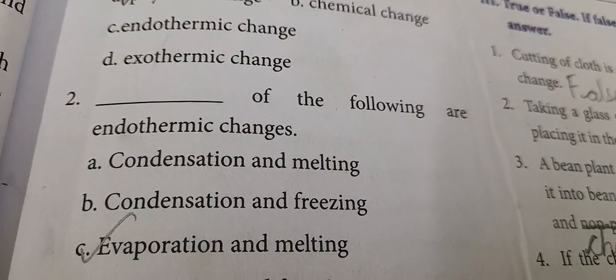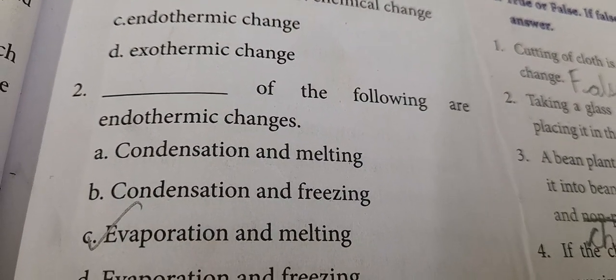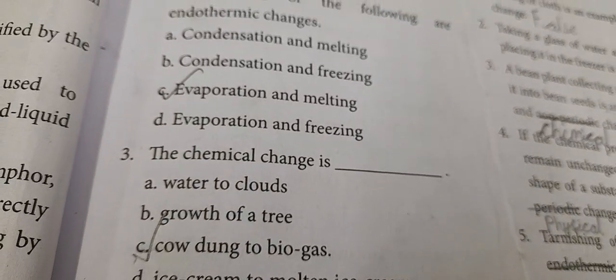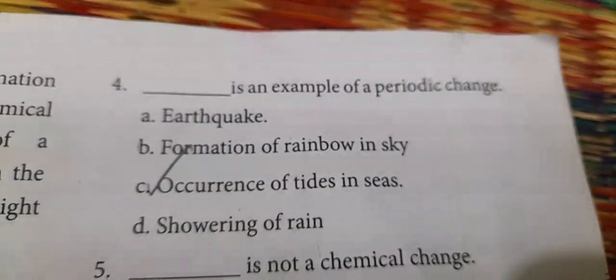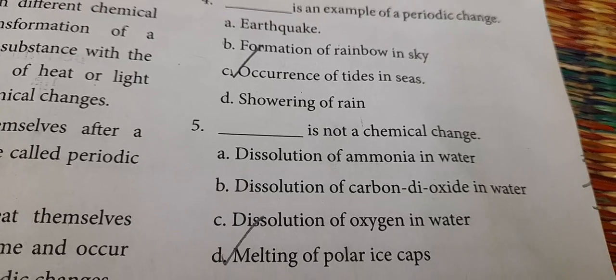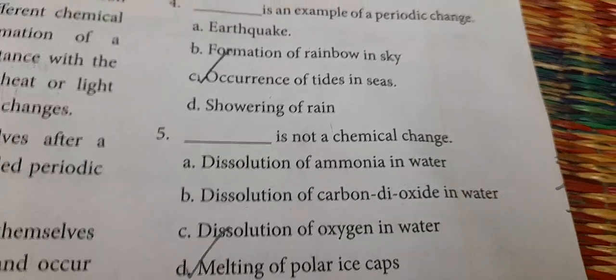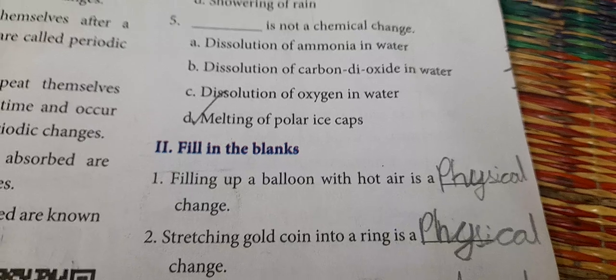Evaporation and melting are endothermic changes. The chemical change is cow dung to biogas. Occurrence of tides in seas is an example of periodic change. Melting of polar ice caps is not a chemical change.